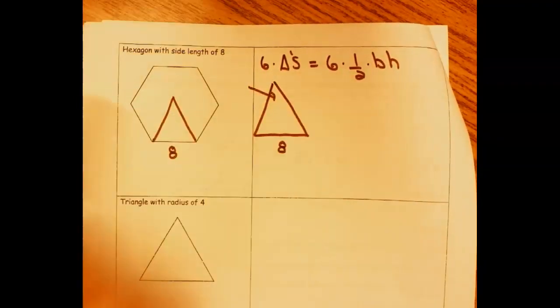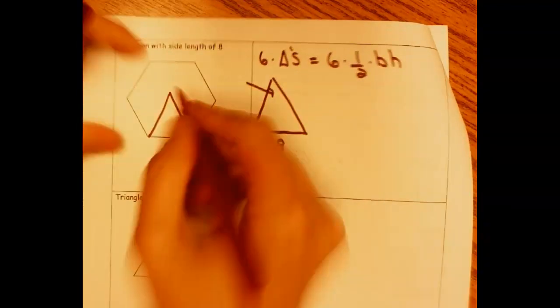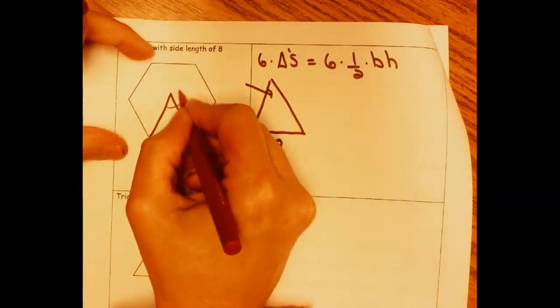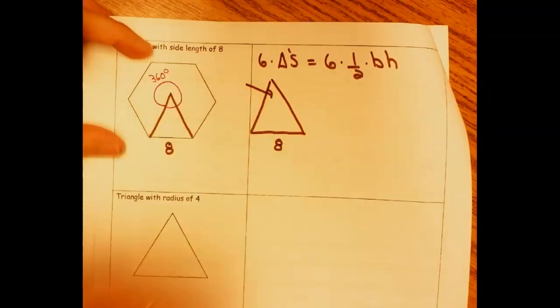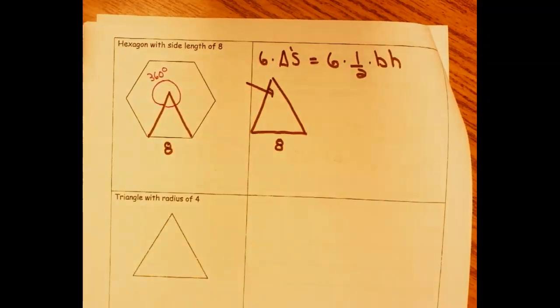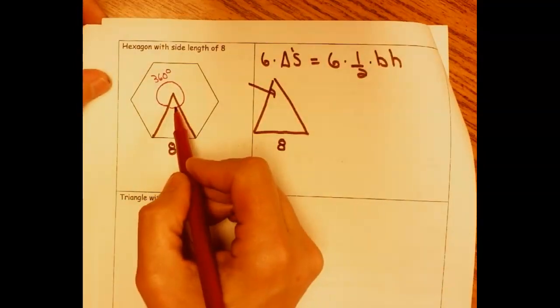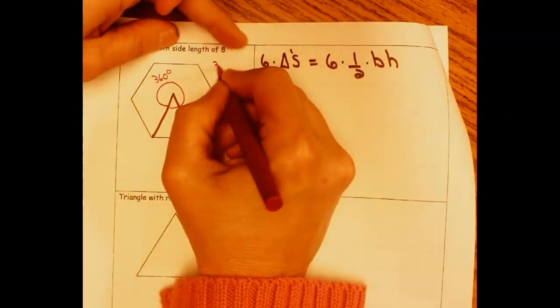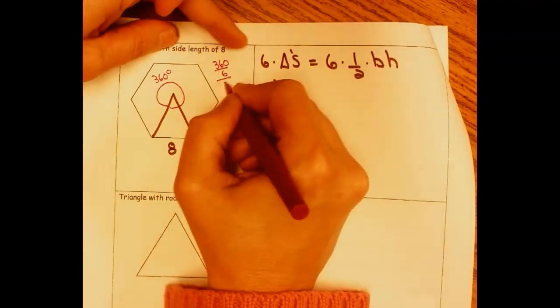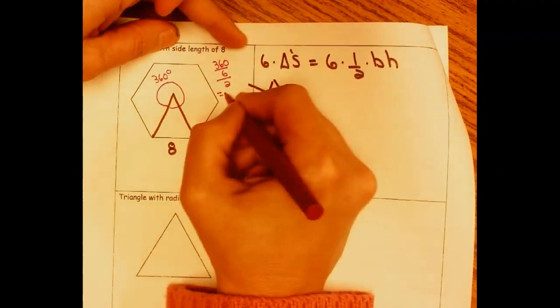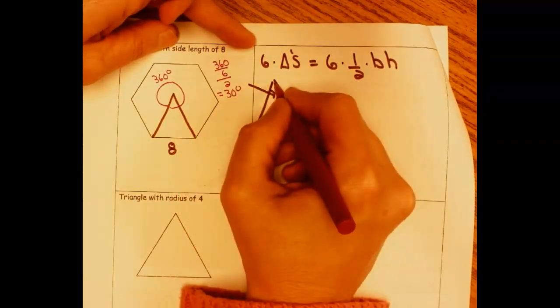So if you can envision, if I'm standing in the center of this polygon and I go all the way around, I've got 360 degrees. And there's 6 of those triangles. So I'm going to do 360 divided by 6, and then I have to turn around and cut that in half, and we end up with 30 degrees.